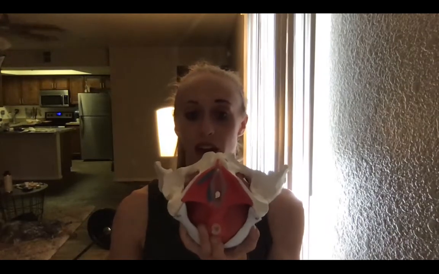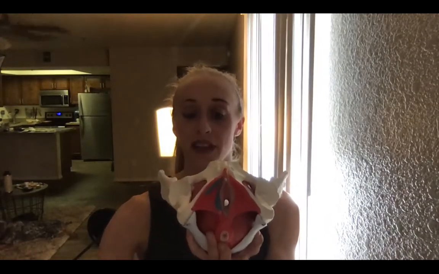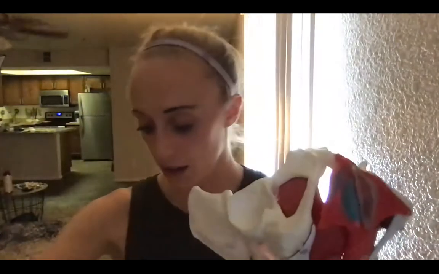What you see here is what I would see if I were looking on the outside minus the skin. The red tissue is mostly muscle tissue. Let's start off from the top.